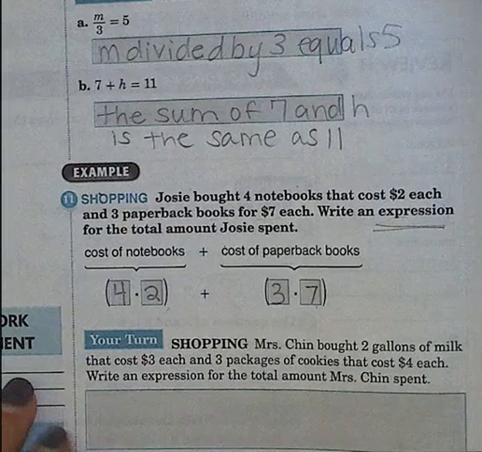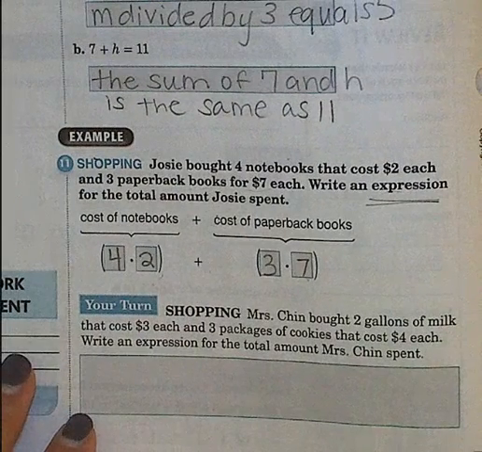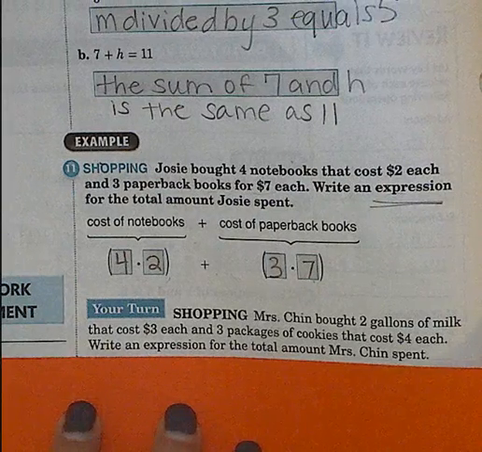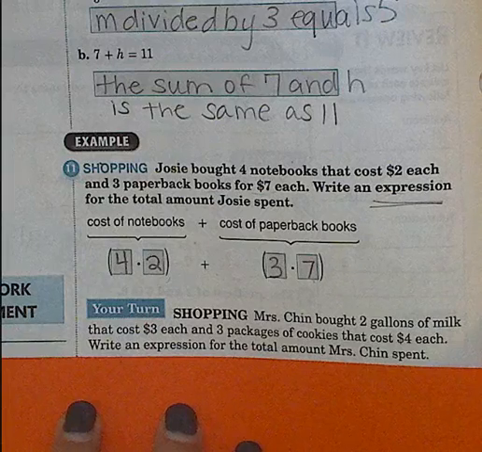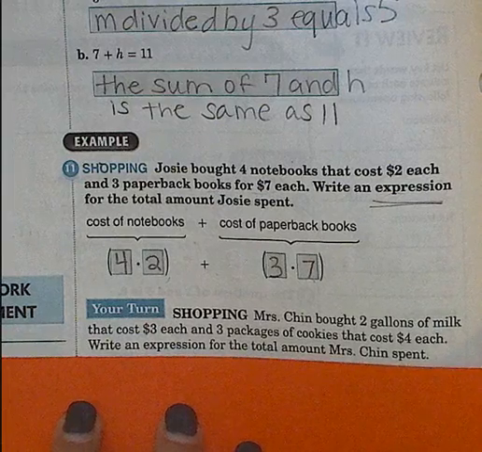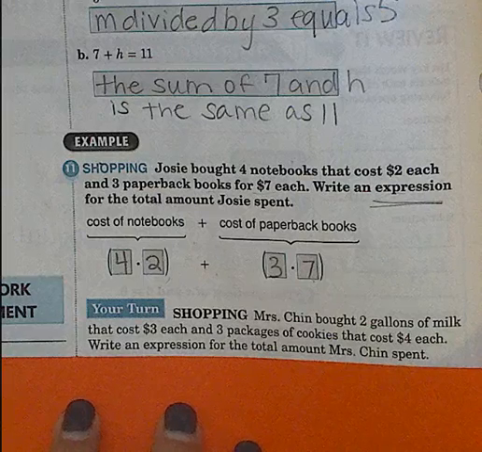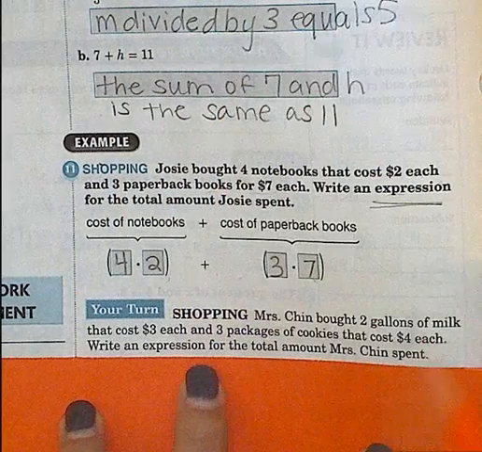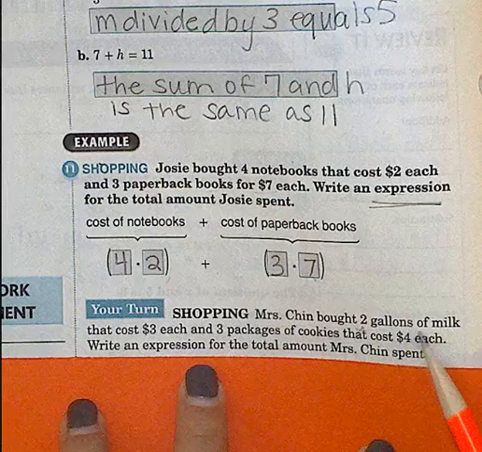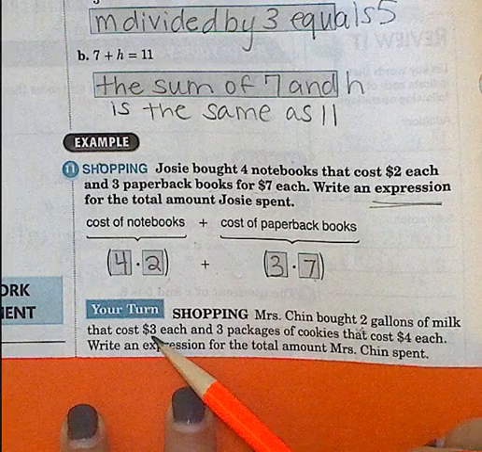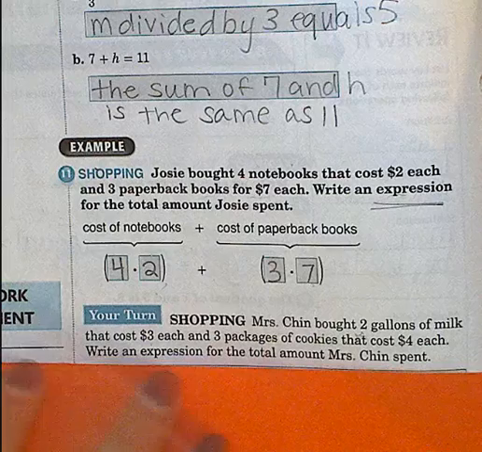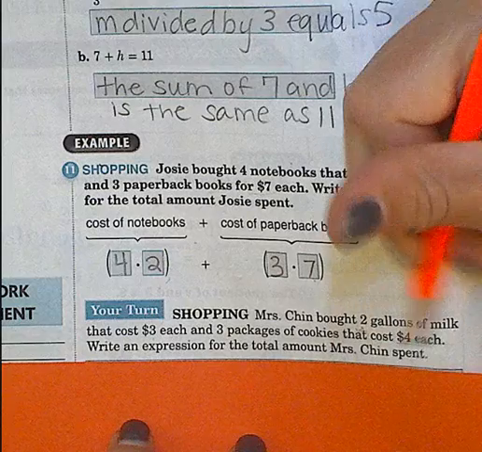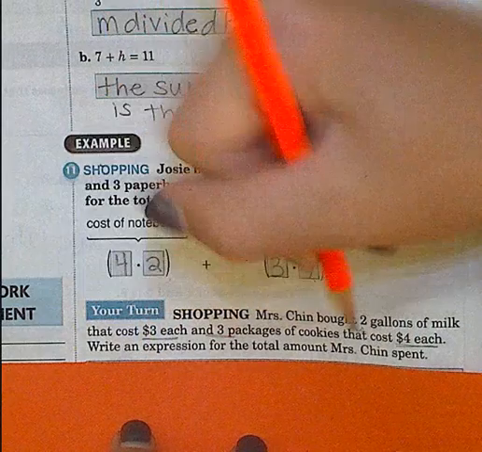So down here, your turn. Why don't you try and pause me and come back, see if you get it right. It says Mrs. Chin bought 3 gallons of milk that cost $3 each and 3 packages of cookies that cost $4 each. Write an expression for the total amount Mrs. Chin spent. So 2 gallons of milk cost $3 each. So 2 and 3. And we have 3 packages of cookies at $4 each. So these are our important numbers right here.